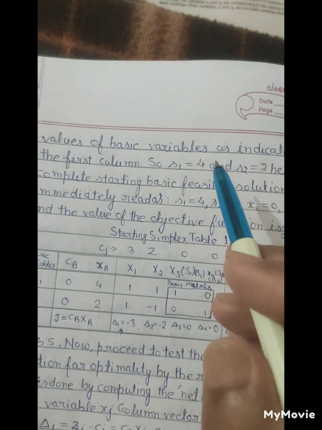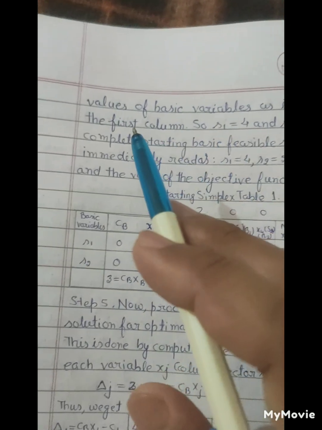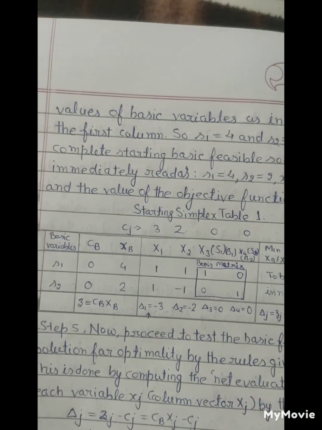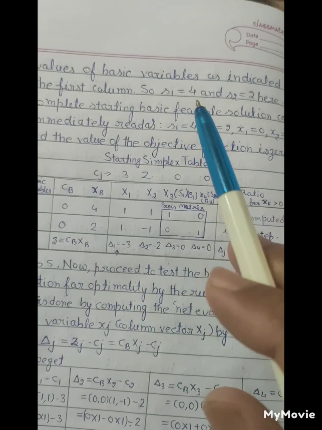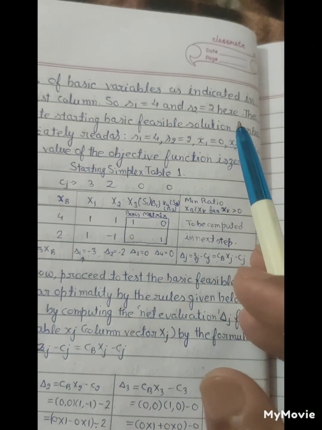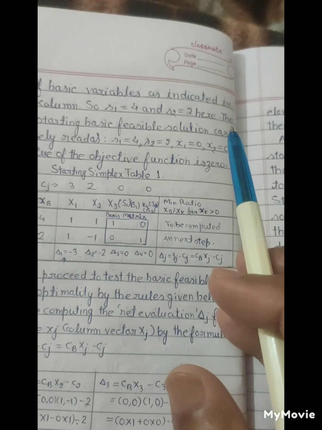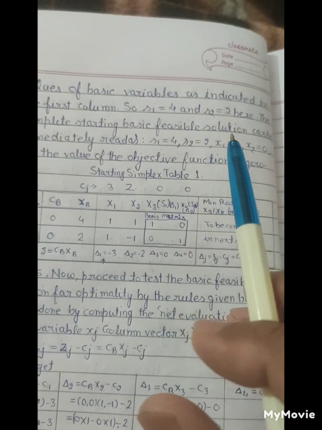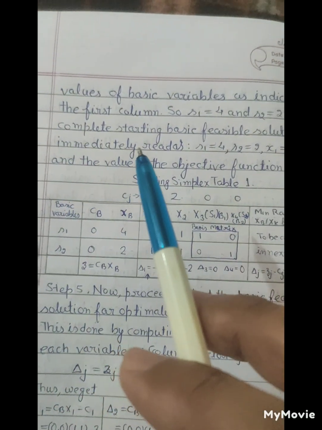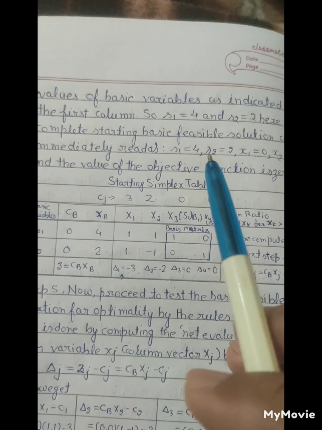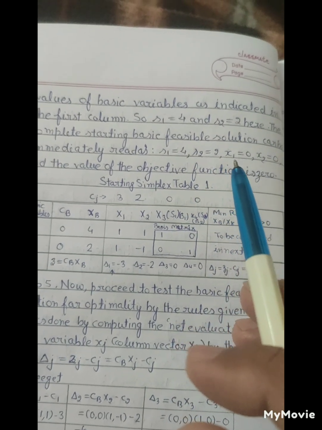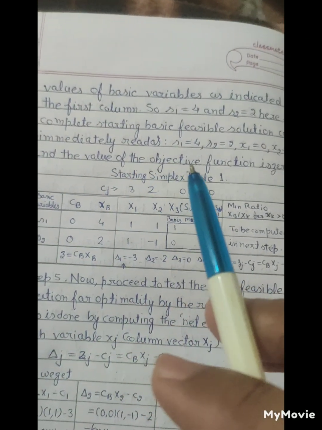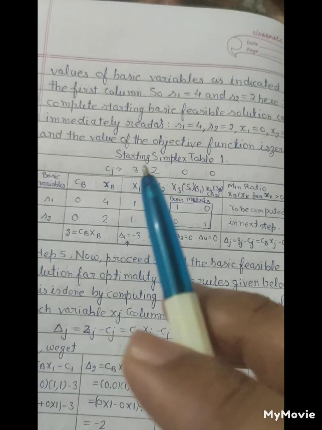values of basic variables as indicated in the first column, so s1 = 4 and s2 = 2. The complete starting basic feasible solution can be immediately read as s1 = 4, s2 = 2 and x1 = 0 and x2 = 0, and the value of the objective function is 0.